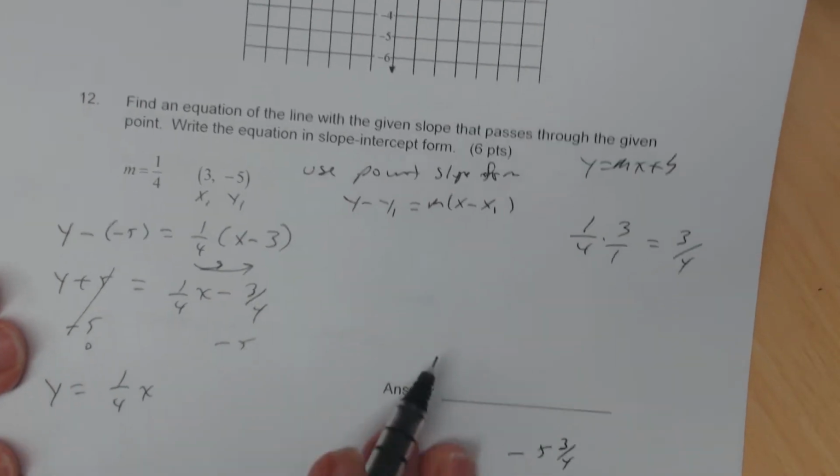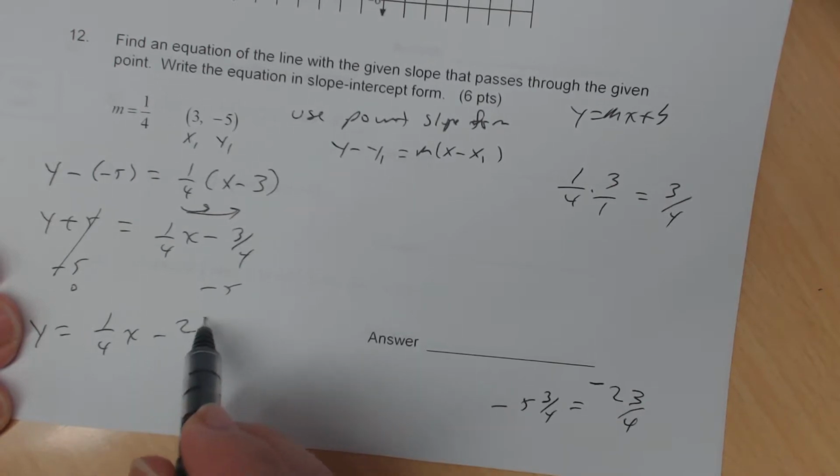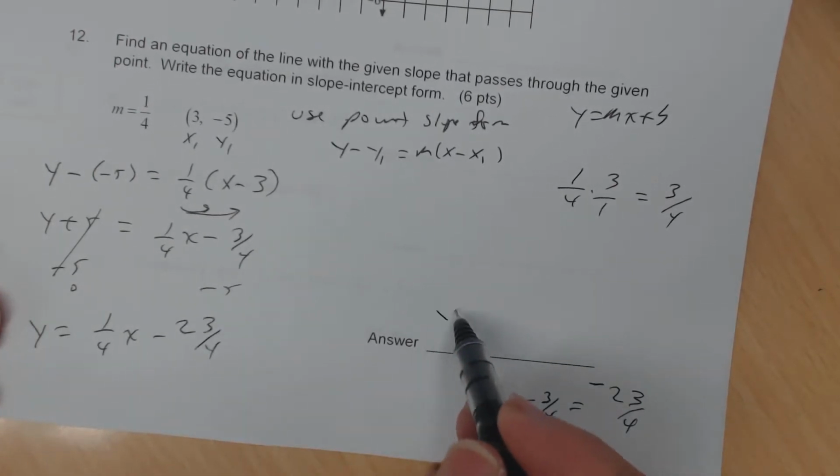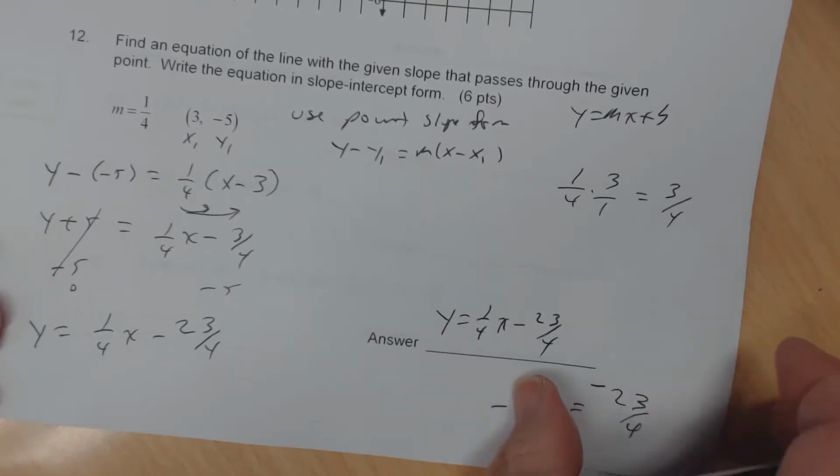If you use your calculator, this is what you would get. But you want to rewrite this back as an improper fraction. 5 times 4 is 20, 20 plus 3 is 23, so you get negative 23/4. So that goes here: y equals 1/4 x minus 23/4.